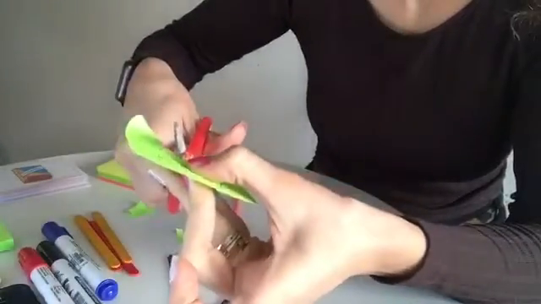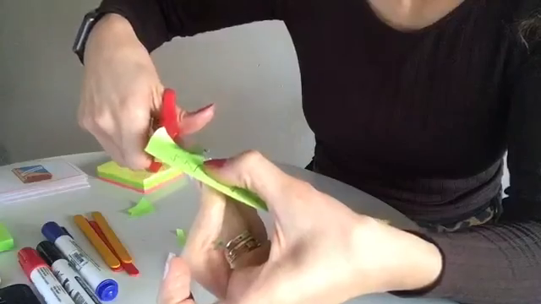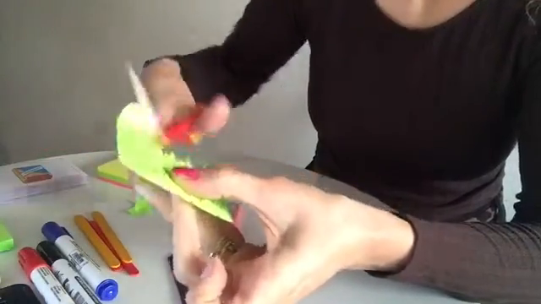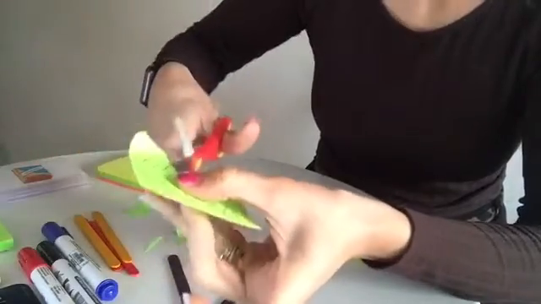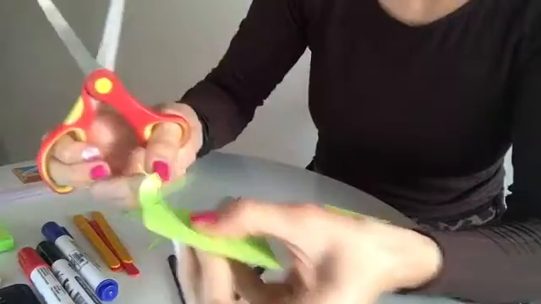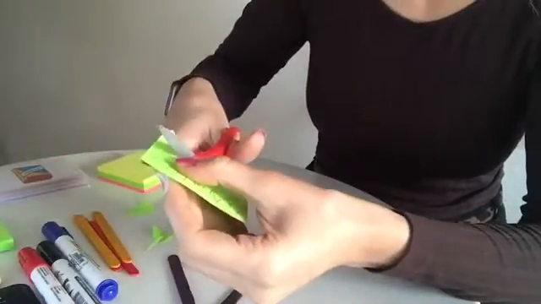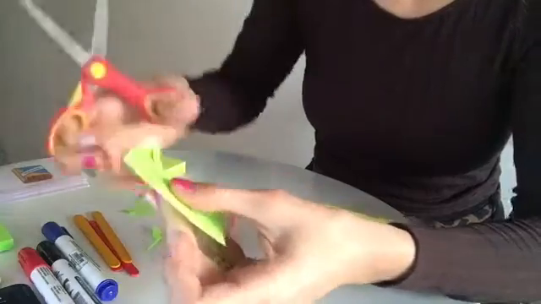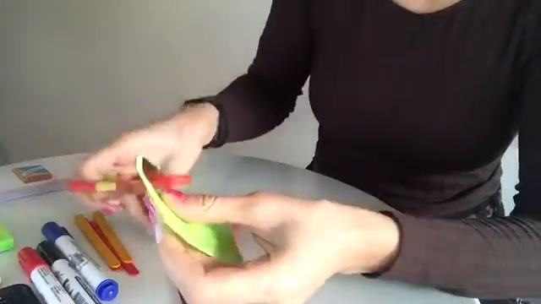Look. And that's my first monster. Remember, we are going to create 3 different monsters. And then we can use these monsters to compare numbers.